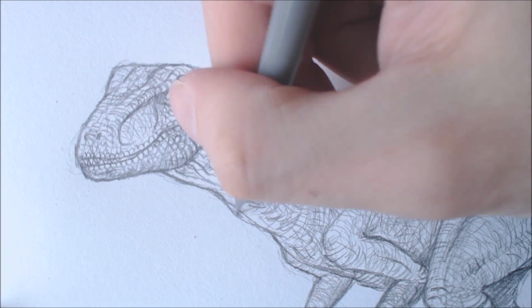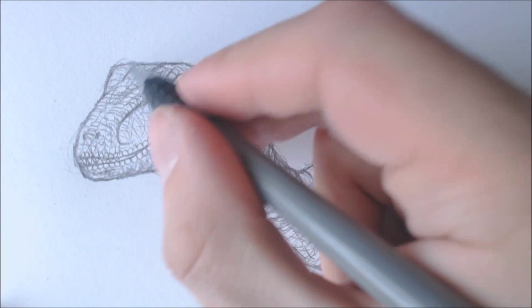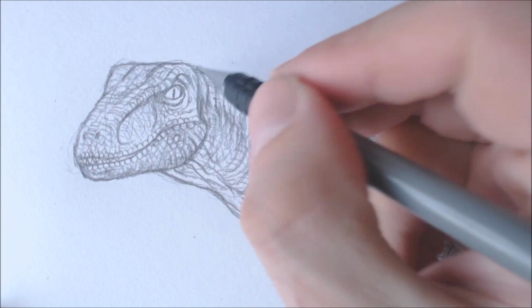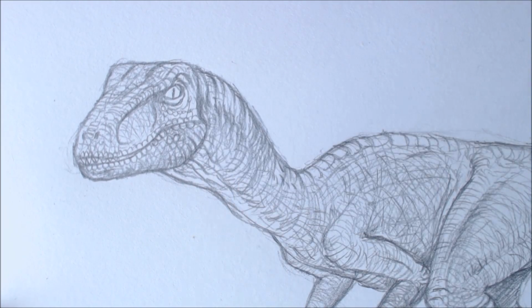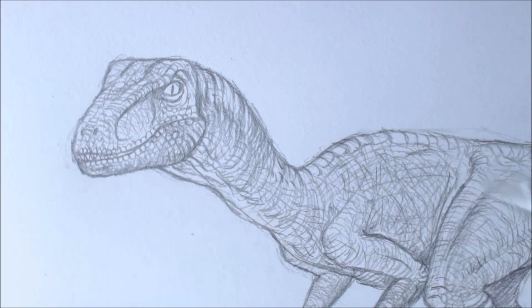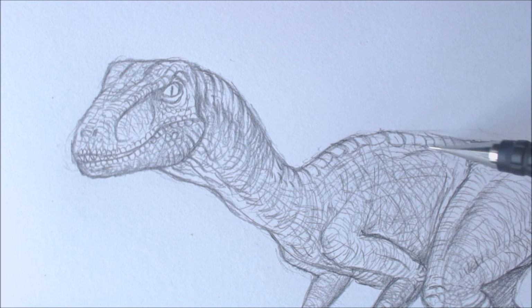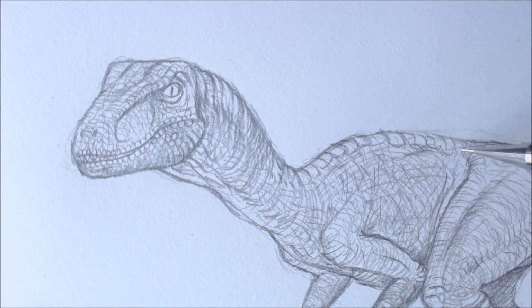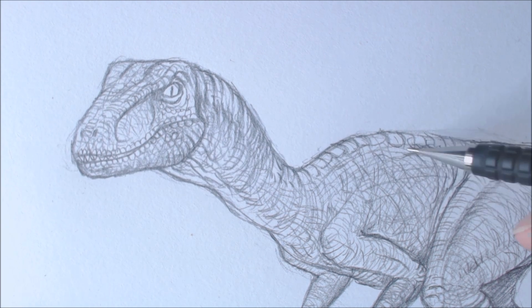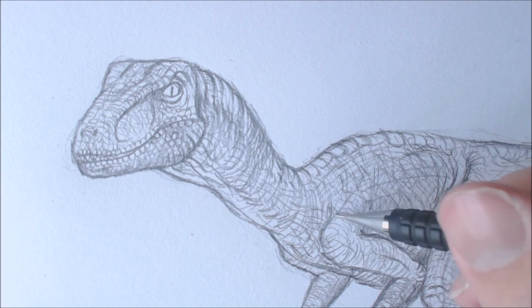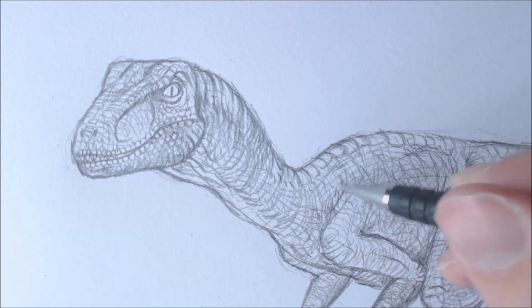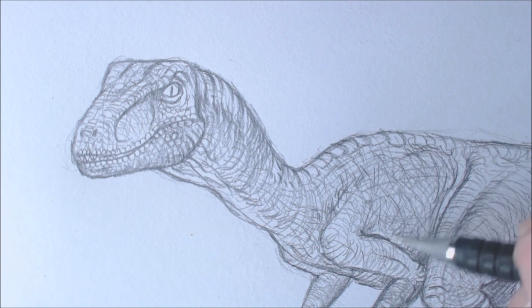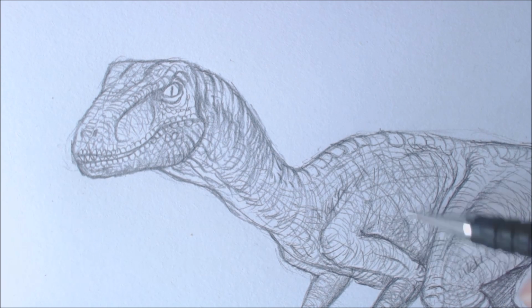So yes, that is kind of a way that I go about drawing Velociraptor skin. And that's when I start putting my little extra details and lines where I think you refine some of the edges and lines, and then you put your shading and such.